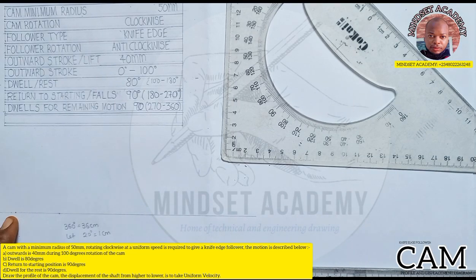So for every 20 degree, we're having 1 centimeter. That is my scale. So if 20 degrees is 1 centimeter, that means if we have 18 centimeter, that will give us 360. Is that taken?